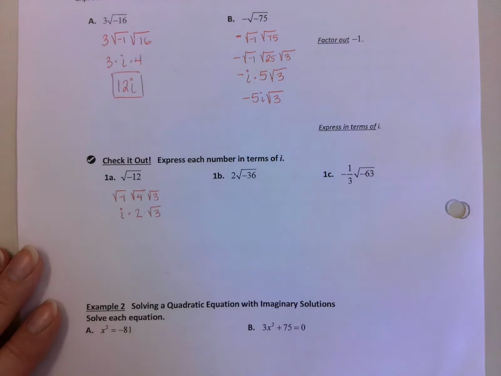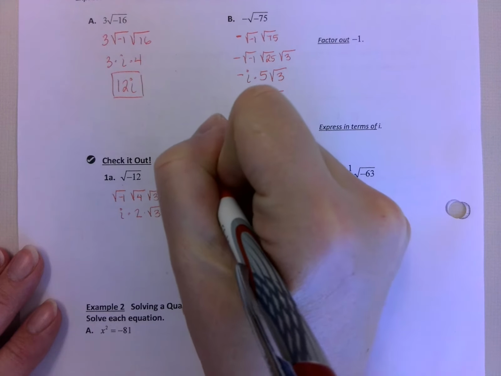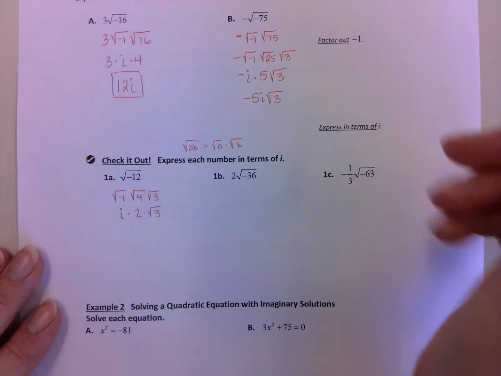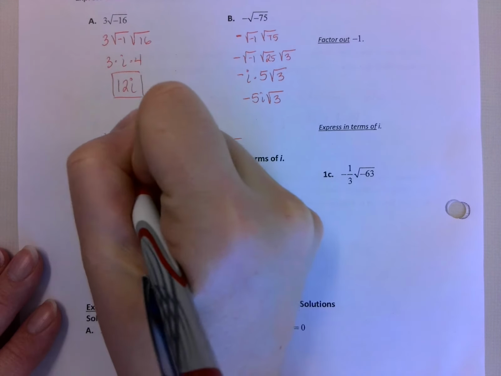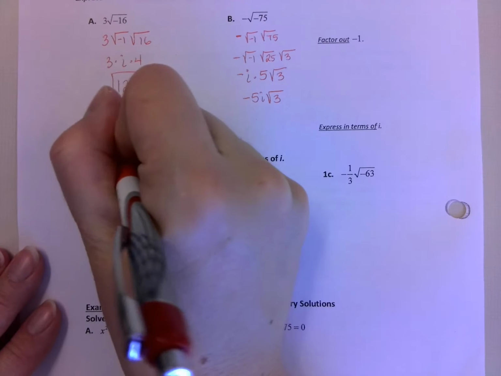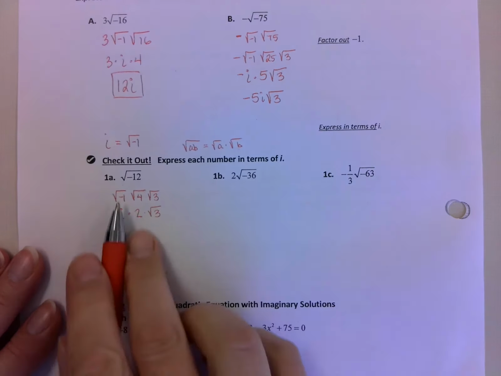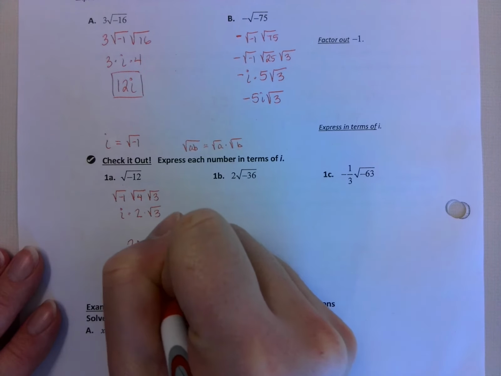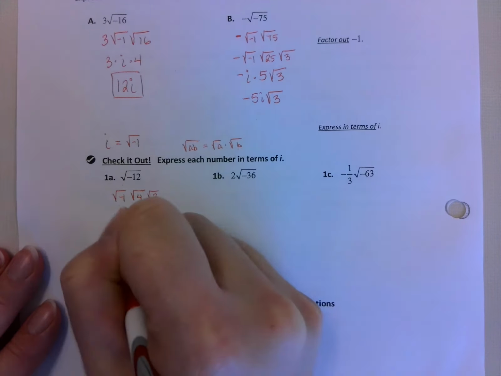Remember, it's all multiplication. We're using the rule square root of AB equals square root of A times square root of B. We're also using the fact that not i squared, just i, is equal to the square root of -1. So we pull off that negative. So I'm left here with 2i square root of 3.